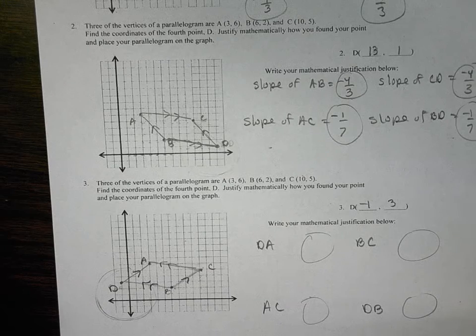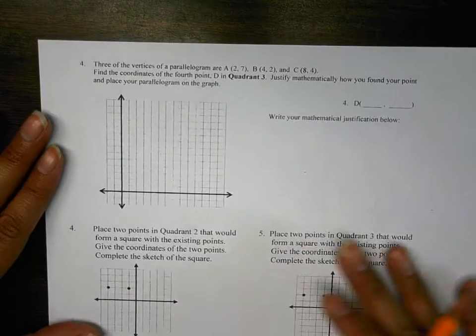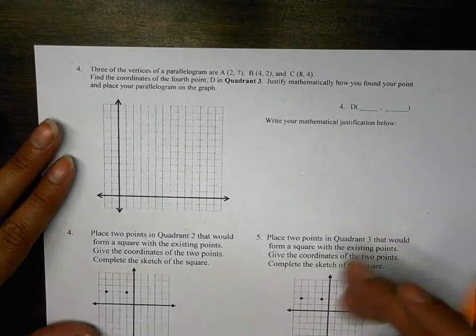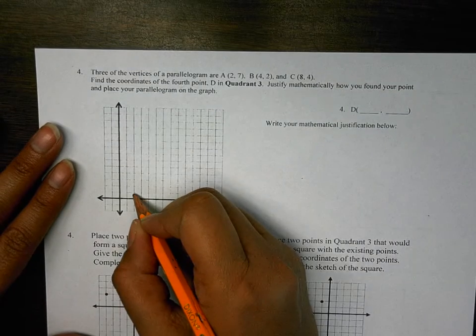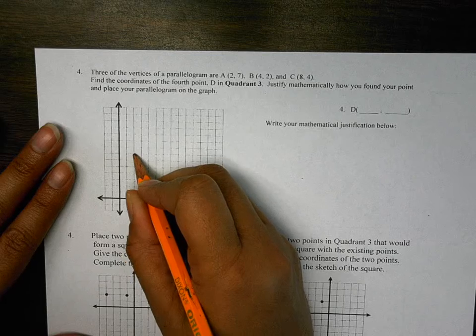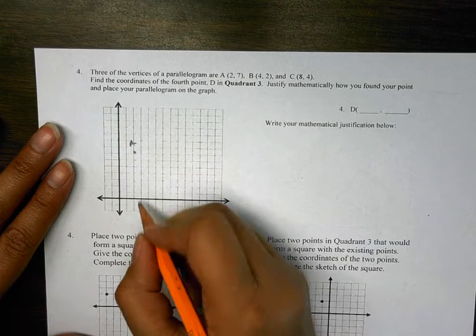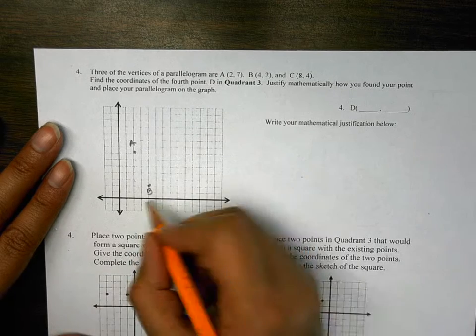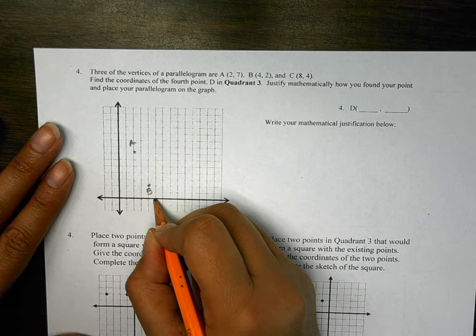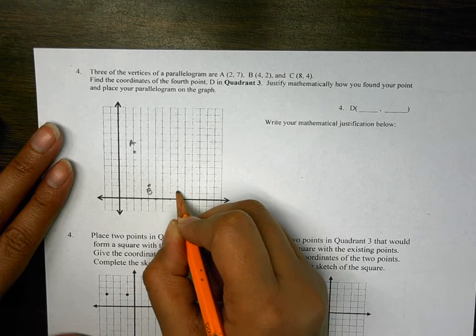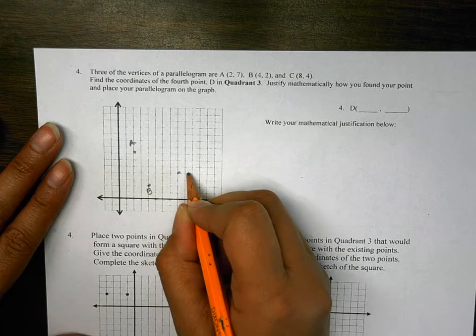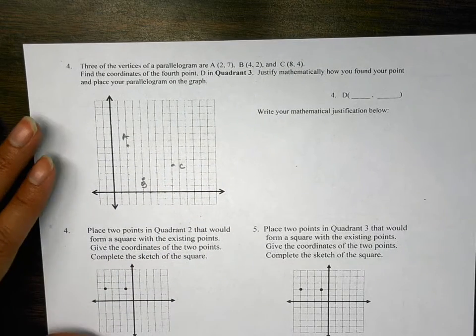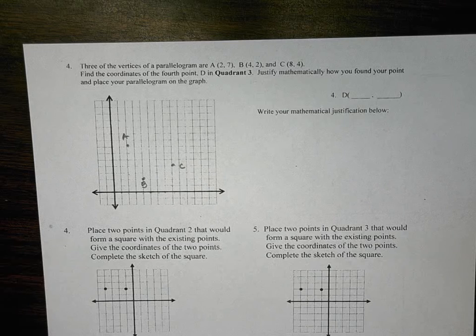None? All right, I'm going to flip it over to the back so we can do these really quick. All right, A is 2, 7. 1, 2, 3, 4, 5, 6, 7. B is 4, 2. And C is 8, 4. All right, now this one's specific.